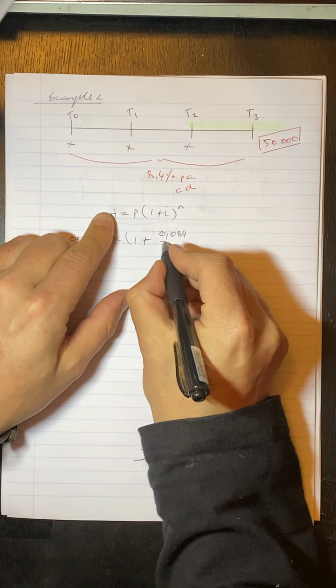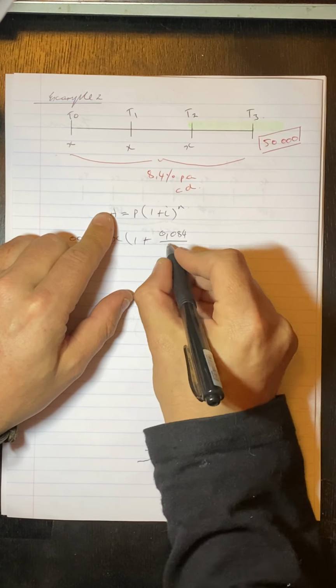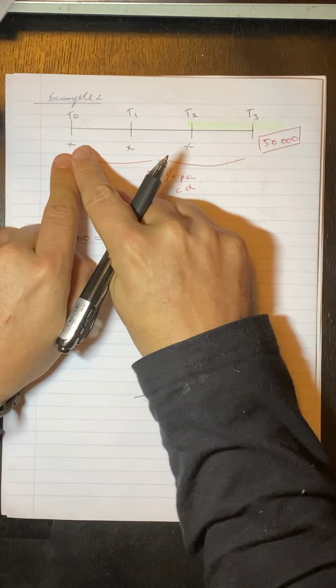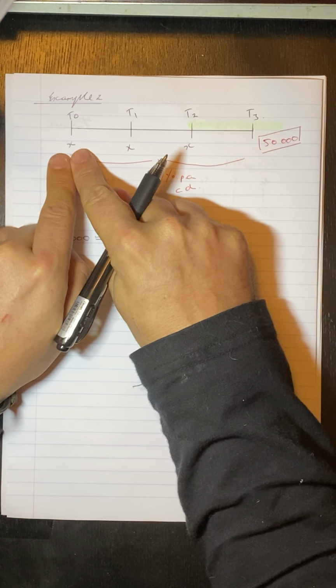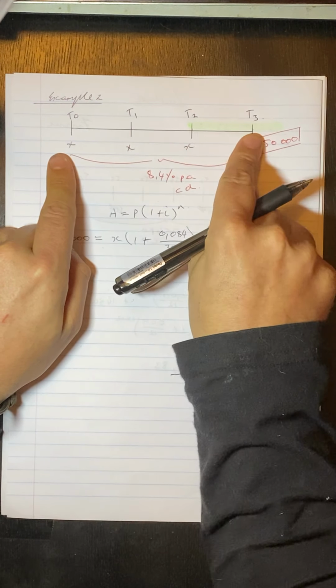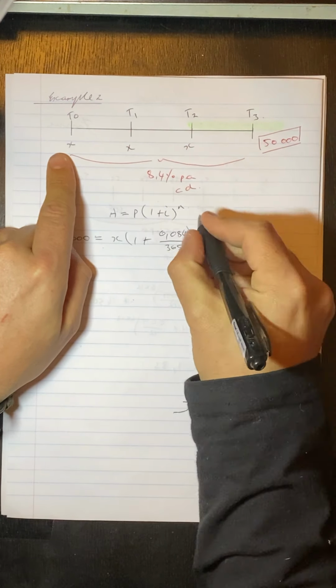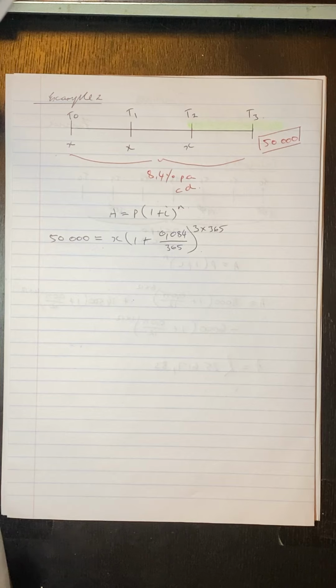It's compounded daily, so I need to divide that by 365. Now, how long is this one going on for? It's going on for 1, 2, 3 little bits. So it's 3 times 365, because it's compounded daily.